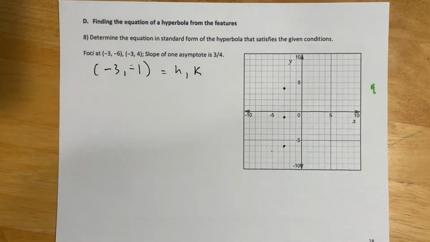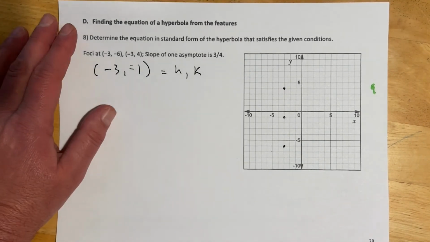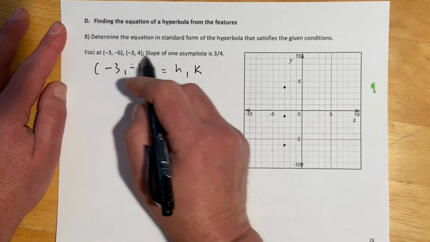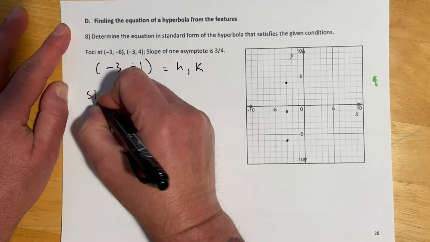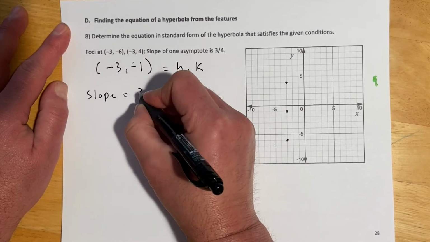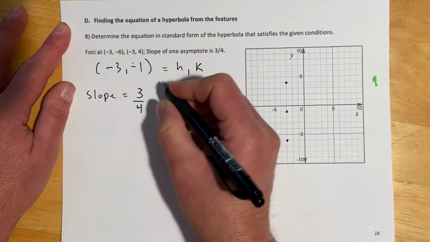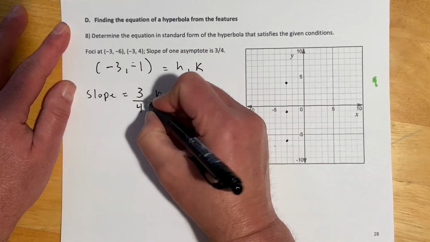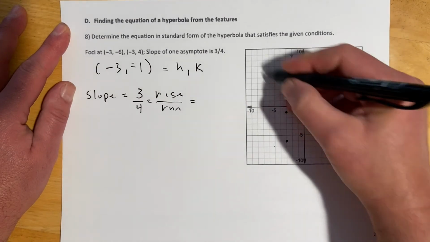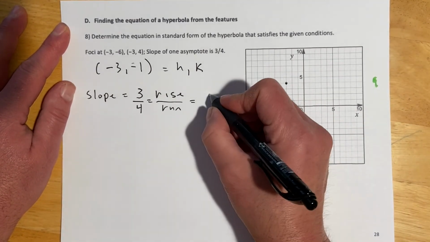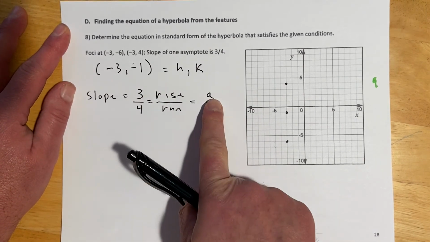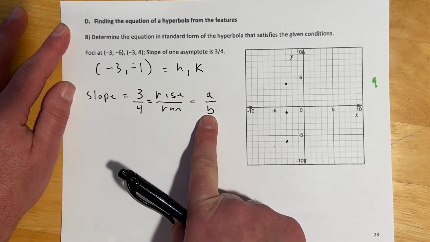And then the other thing I would need is my a and my b, and that fills in my formula. So from the center, they told us that our slope was 3/4. And so that is our rise over our run. Or, because this one is opening up and down, that is also known as our a over b. And so what that's telling me is that a is 3 and b is 4.